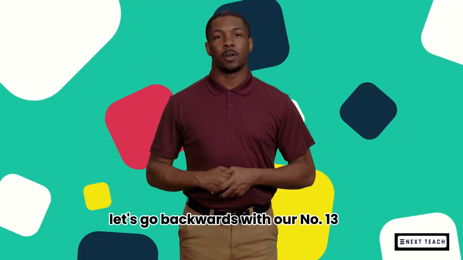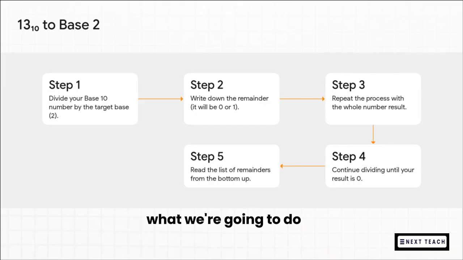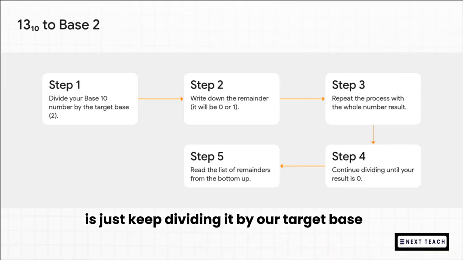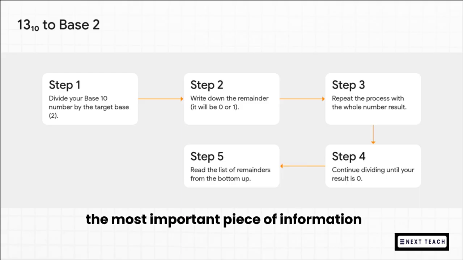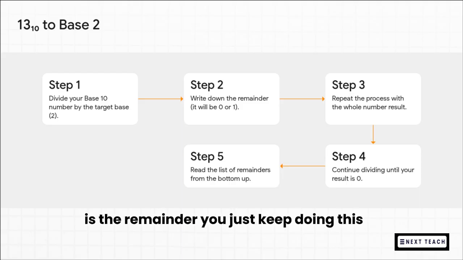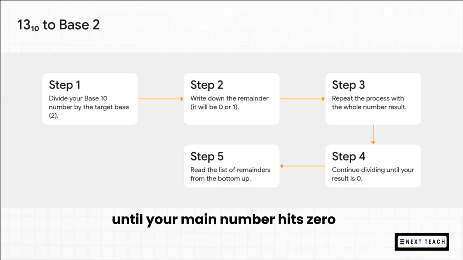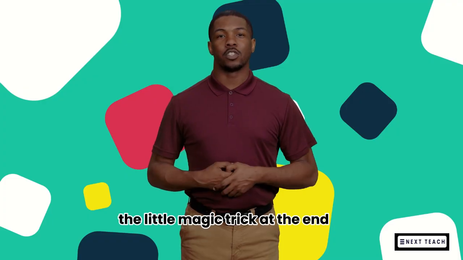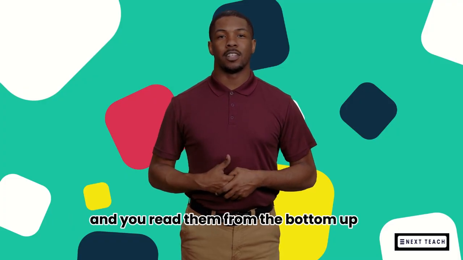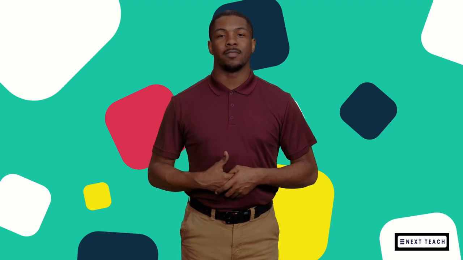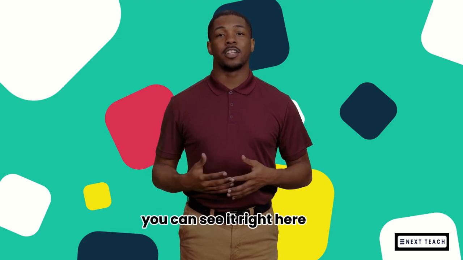Let's go backwards with our number, 13. What we're going to do is just keep dividing it by our target base, which is 2, over and over again. And with every single division, the most important piece of information is the remainder. You just keep doing this until your main number hits 0. And then here's the really cool part, the little magic trick at the end. You take all those remainders you wrote down and you read them from the bottom up. That's your binary number. You can see it right here.